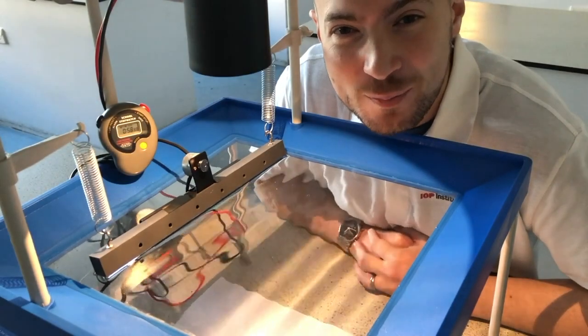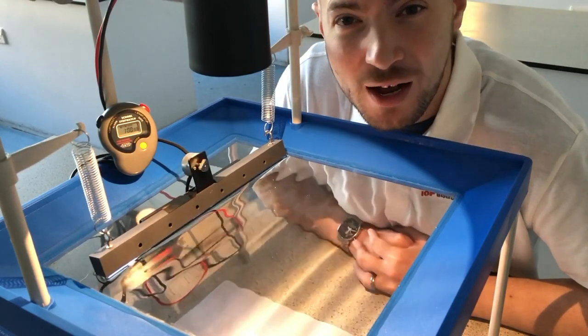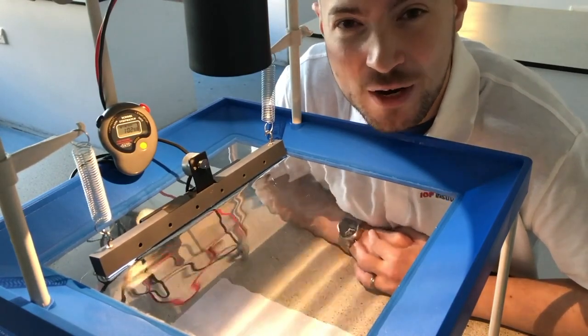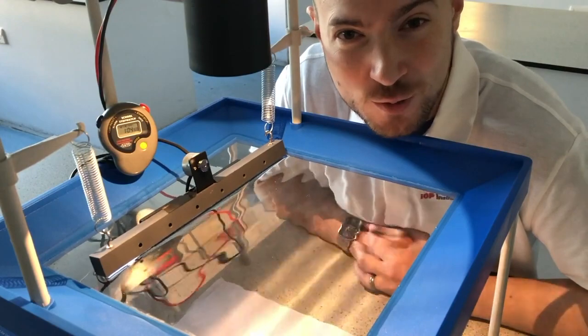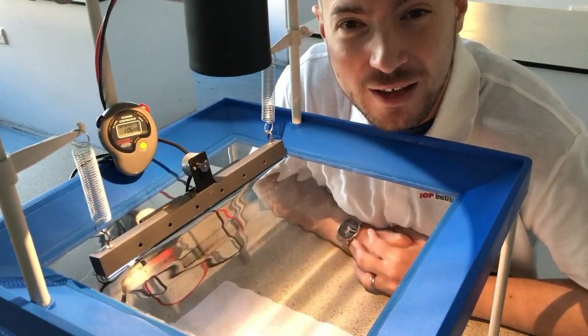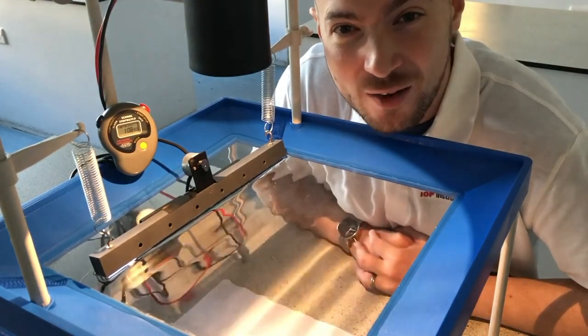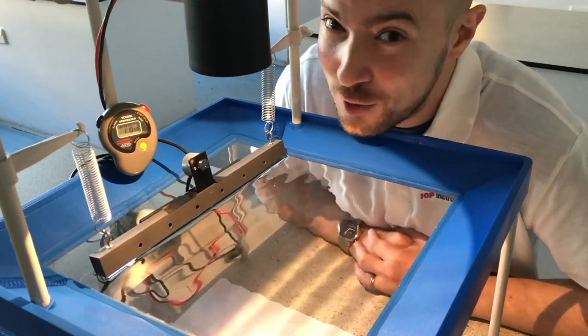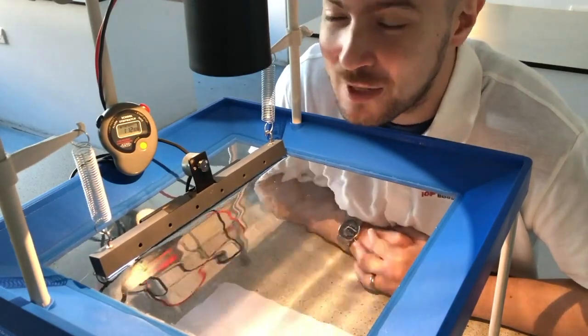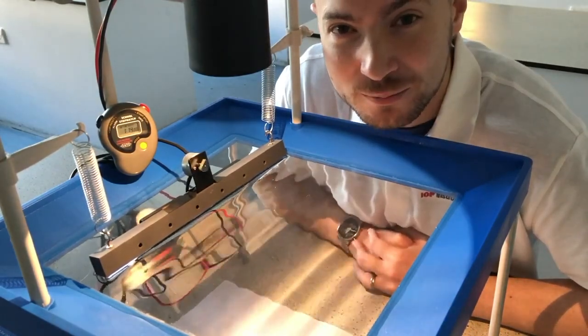Okay, so now we want to measure the frequency. If you've got a high-tech tank, you might have a frequency readout on the side of yours somewhere telling you the frequency. So in that case, you're done. If yours is more basic like mine, we're going to have to figure it out. To do that, we're going to count how many times that motor oscillates in 1 second.